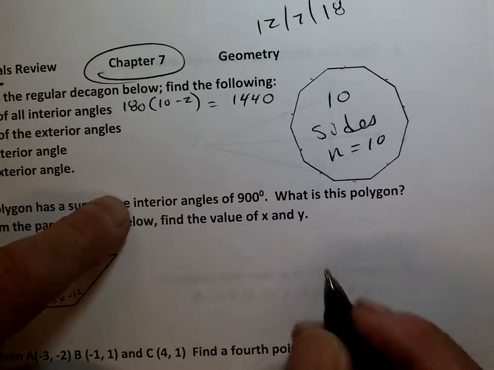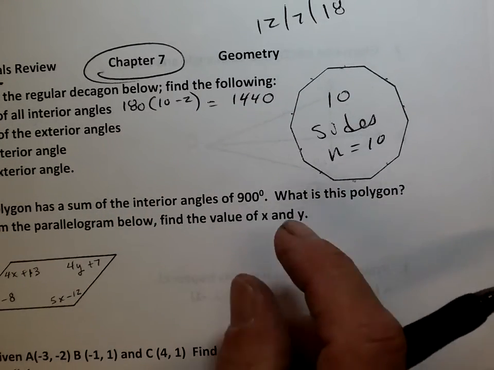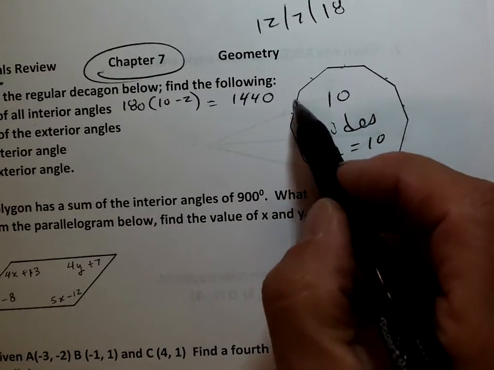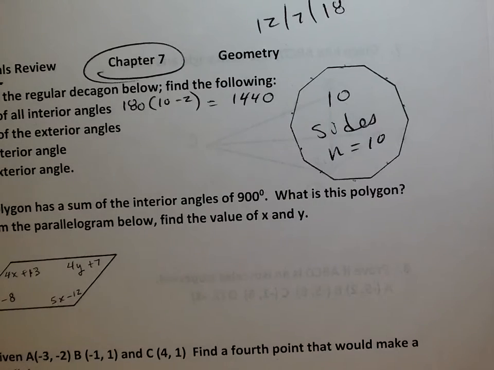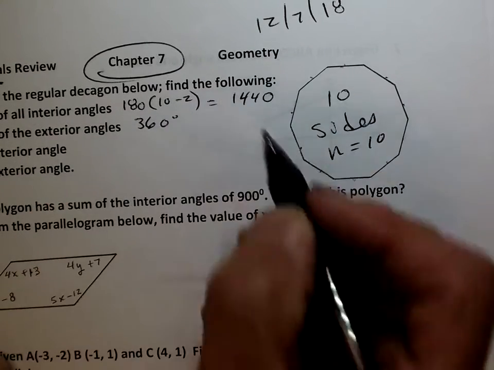1,440. Awesome. Sum of all exterior angles, it doesn't matter what the figure is. It's always 360. And it kind of makes sense because the bigger the figure, the smaller these get until it becomes almost like a circle, right? So 360 degrees.